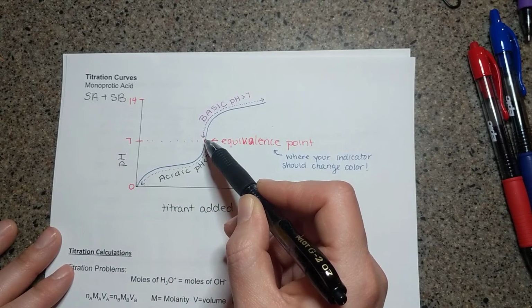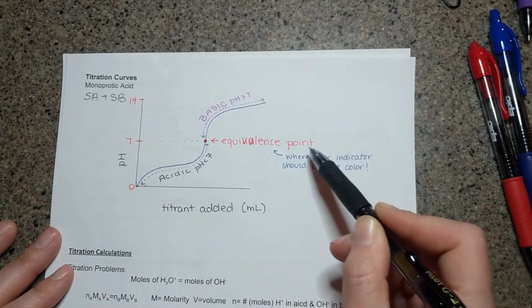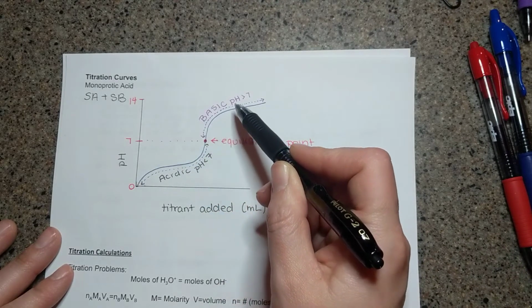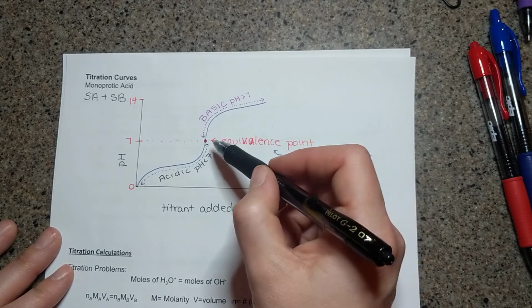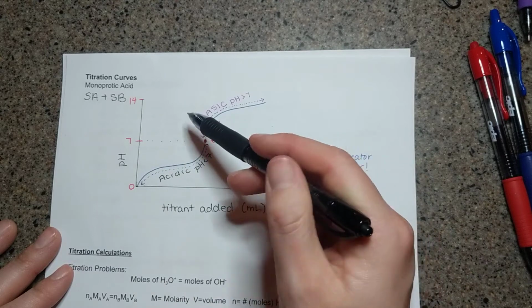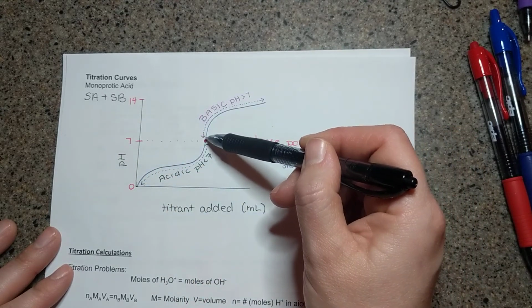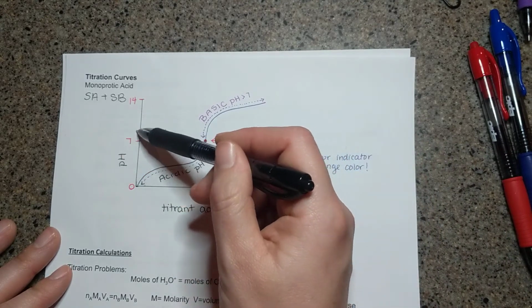At 7, I have a pH that is at my equivalence point, and this should be where my indicator changes. Above 7, I have a basic solution where my pH is above 7. We'll notice that the point of inflection on our titration curve, in this case of a strong acid and a strong base, is where our equivalence point should happen, and this should be at a pH of 7.